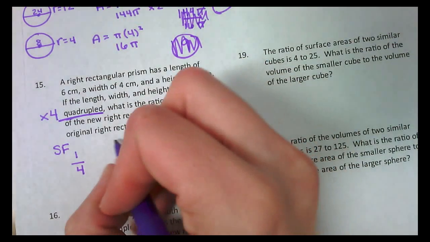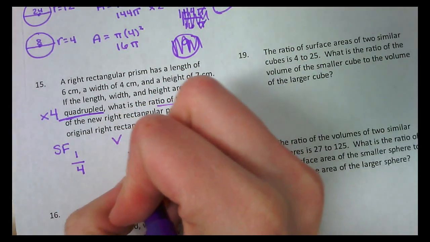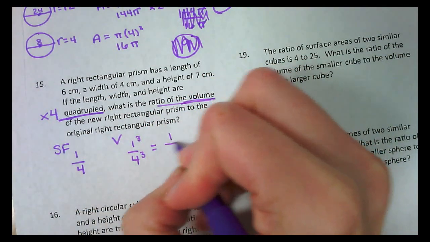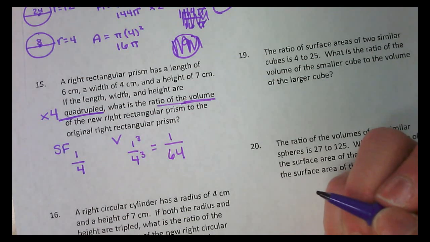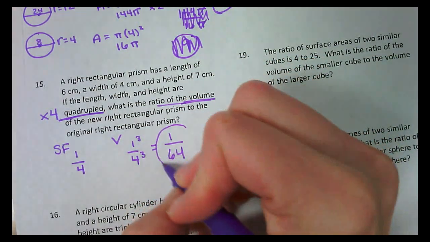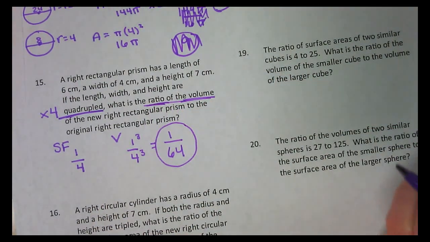Okay. I want to figure out the volume ratio. So when I do volume, we do the scale factor to the third power, so 1 to 64. It did not ask me to figure out the new volume, so I don't have to do anything else. It only asked me for the ratio, so I can stop there.